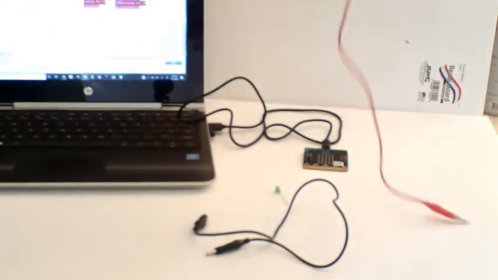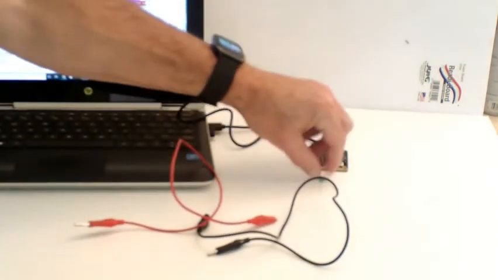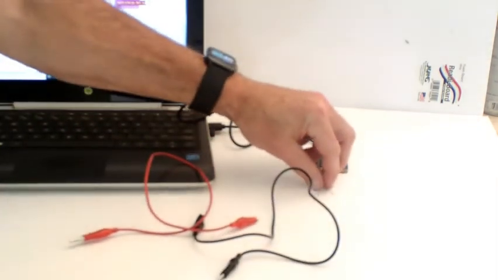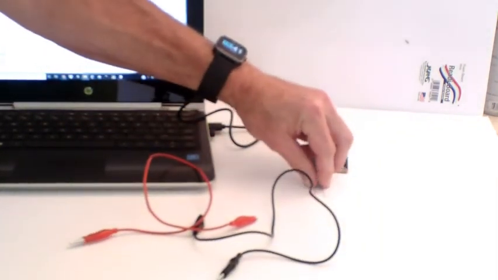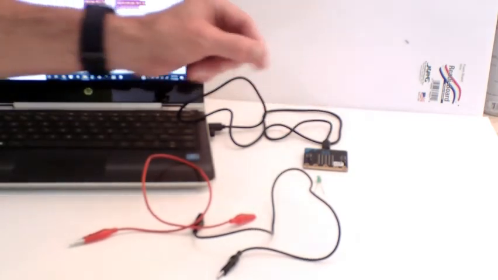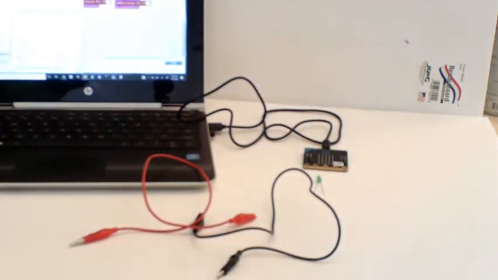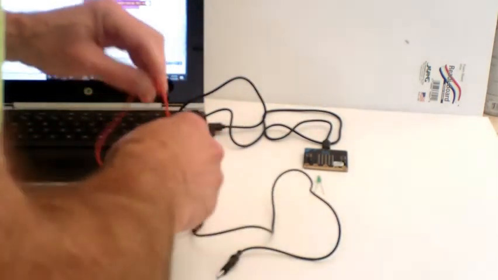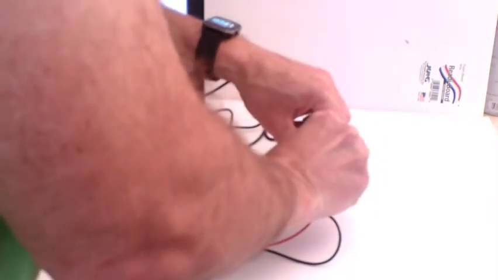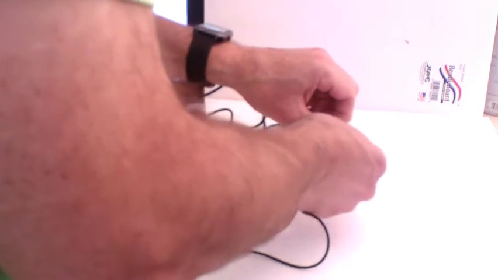All right, so here's my red. And then the other thing is, on our LED light, one side, one stem, I should say, on the light is slightly longer than the other. And so I'm going to identify the slightly longer side, and I'm going to put the red cable. That is the positive side. The slightly longer side is the positive side.